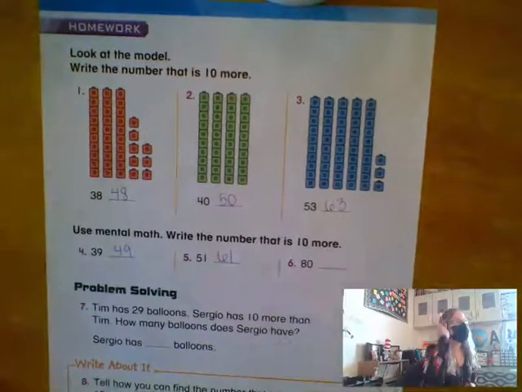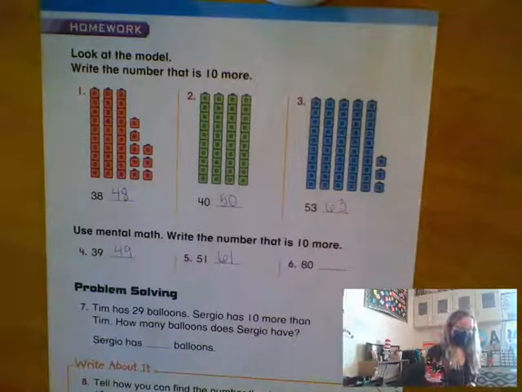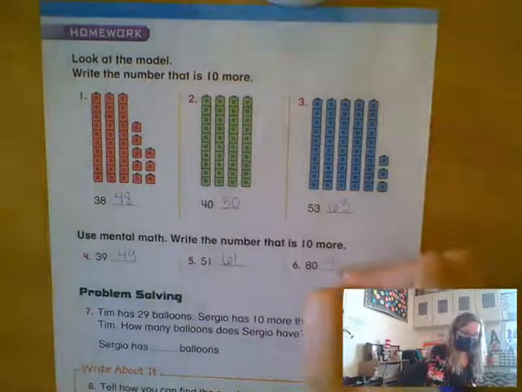Noah, number 6 says 80. What's 10 more? 90. Good job. You guys are doing great with this.